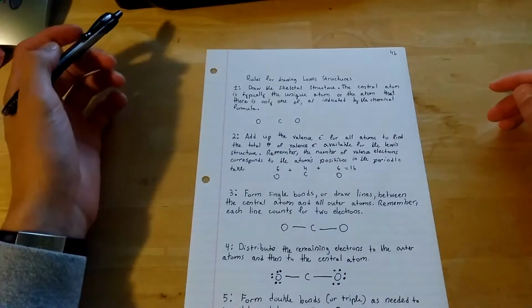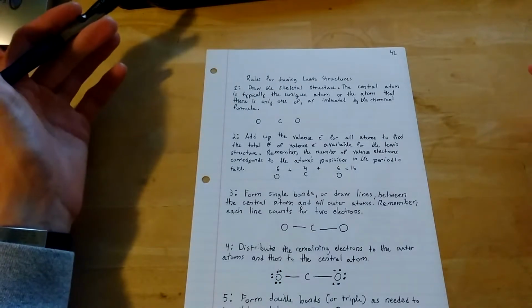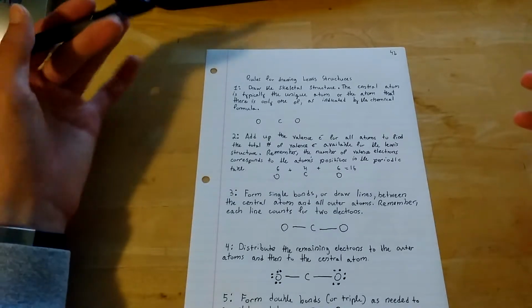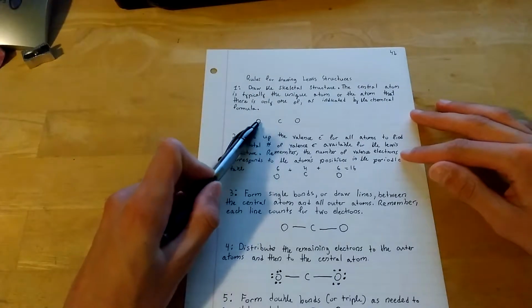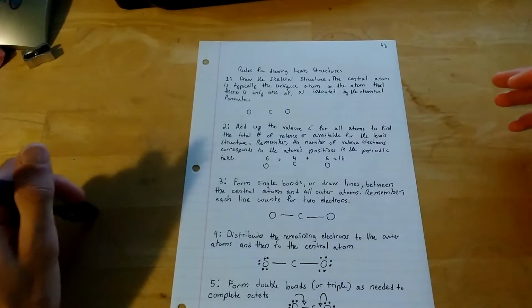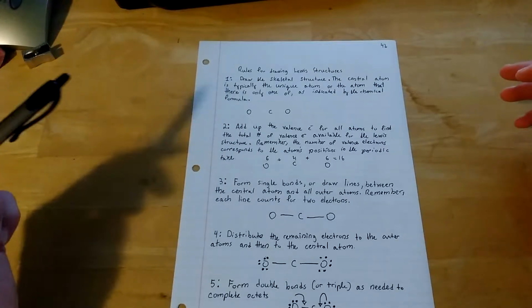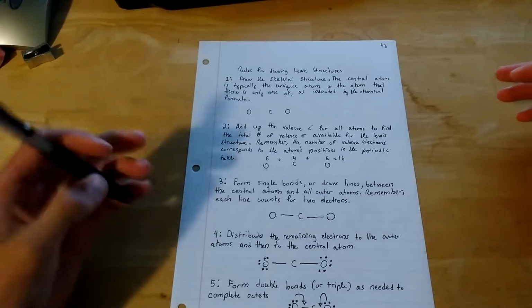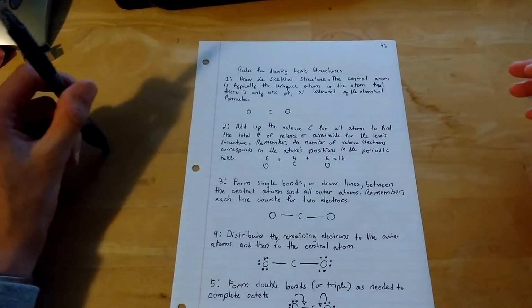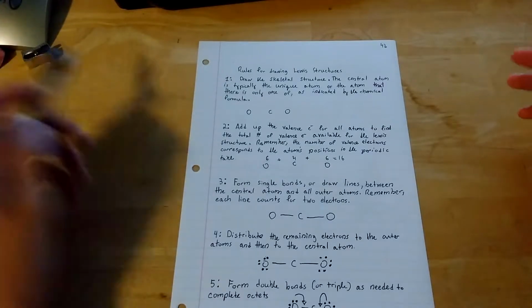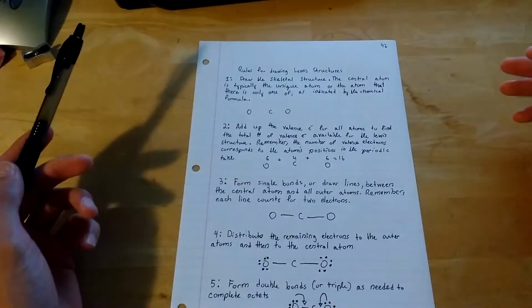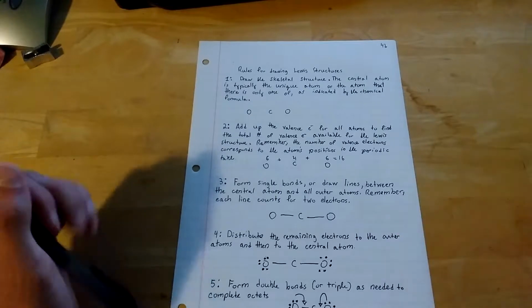The central atom is typically the unique atom, or the atom that there is only one of, as indicated by the chemical formula. Today we're going to be doing CO2, so oxygen, carbon, oxygen. Add up the valence electrons for all atoms to find the total number of valence electrons available for the Lewis structure. Remember that the number of valence electrons corresponds to the atom's position in the periodic table. Yep, 6 valence electrons plus 4 valence electrons plus 6 equals 16 valence electrons. So that's good.